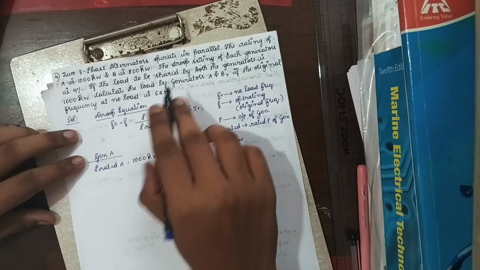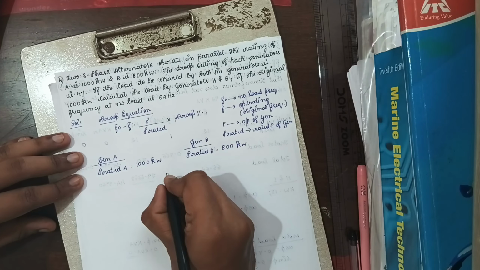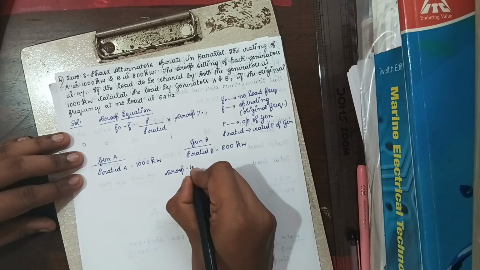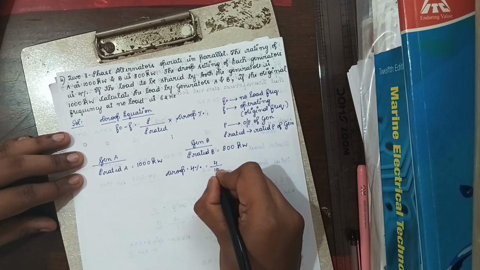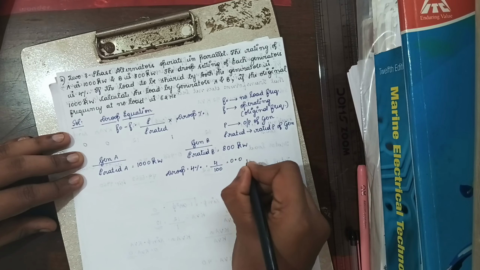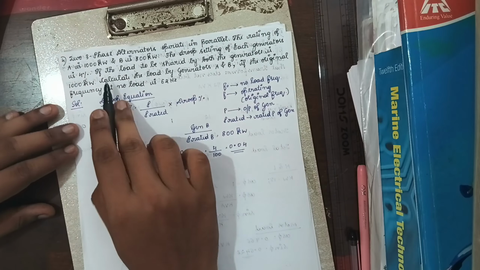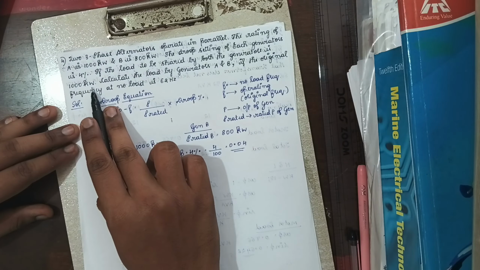Now, the droop setting of each generator. The droop is equal to 4%. So 4% is equal to 4 by 100, that is equal to 0.04. Next, the load to be shared by both generators is 1000 kilowatt.